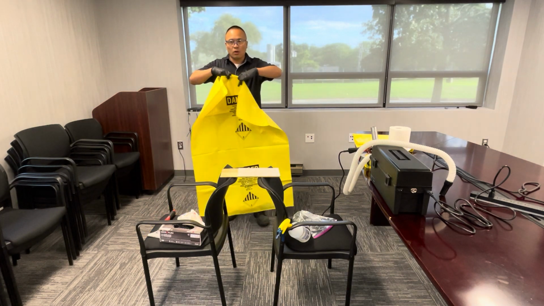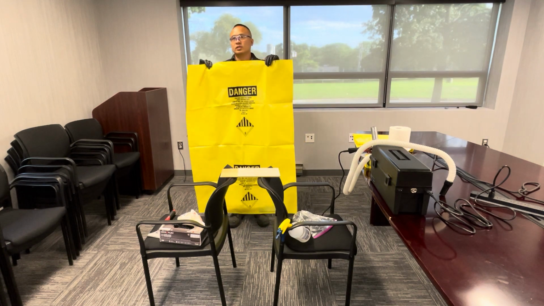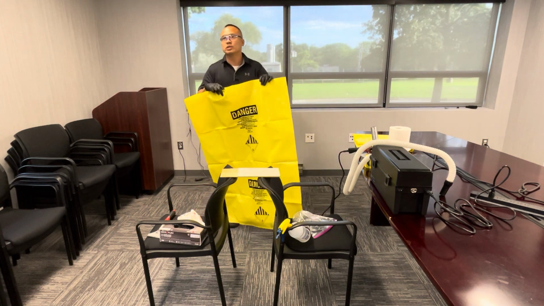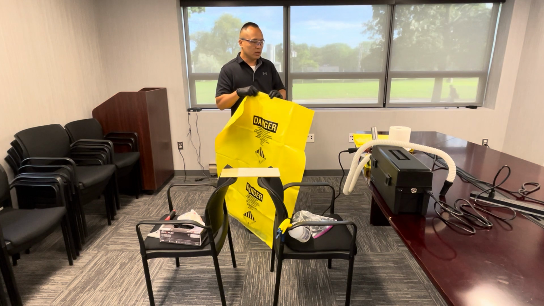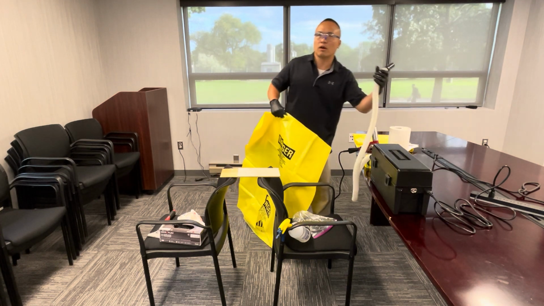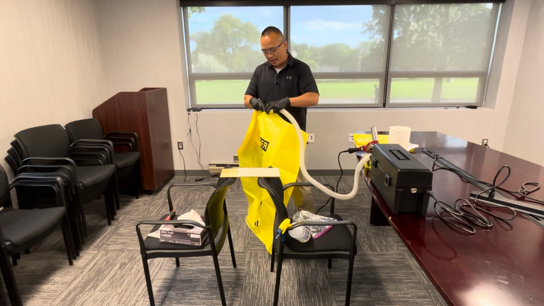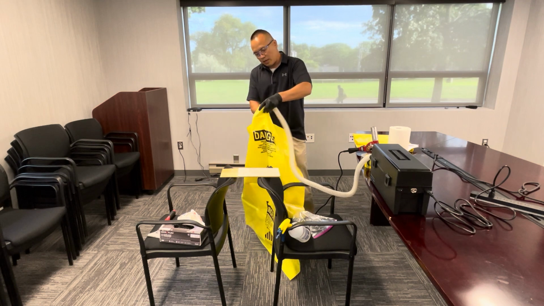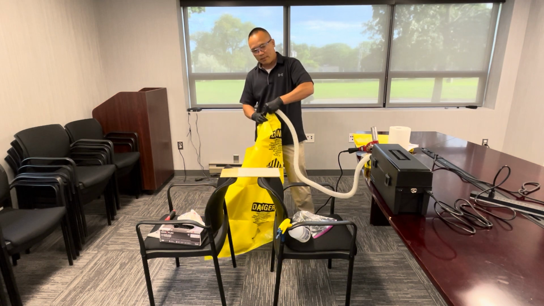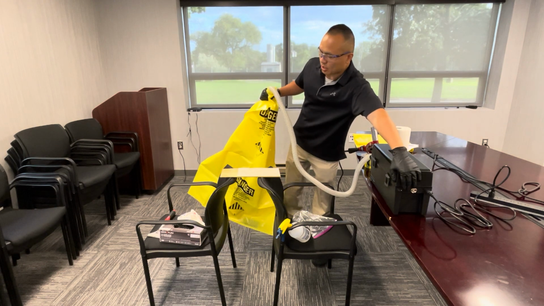So all the waste is now inside this waste bag, and what you want to do is use your HEPA vacuum to evacuate any type of excess air from the bag. And the way you do that is pretty much grab your HEPA filter and suck up any excess air.